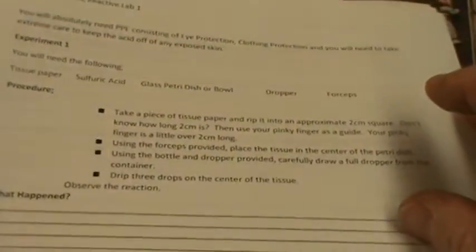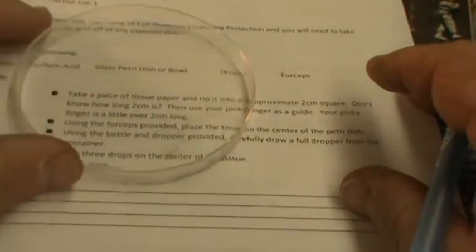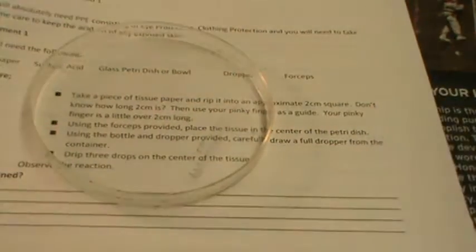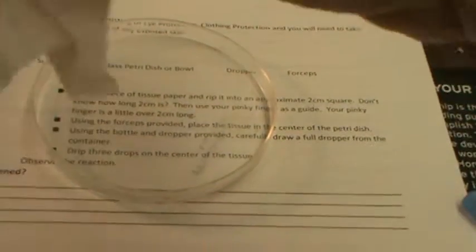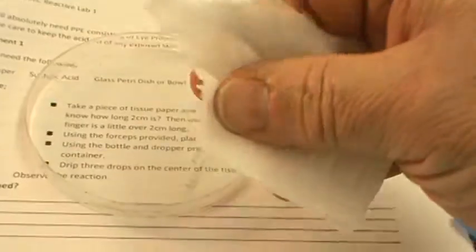So now, here is the first experiment. It says take a piece of tissue paper and get yourself about a 2 centimeter square, and we're just going to cut a square out of it. 2 centimeters, I was telling the students, is about the last 2 knuckles on your pinky finger, so we're going to check it. Yeah, it's more than big enough. We're going to lay that down.